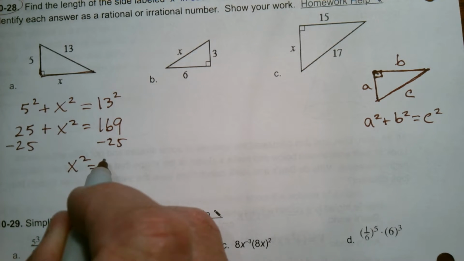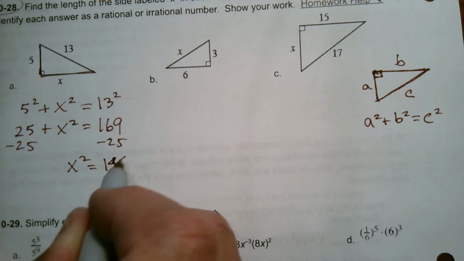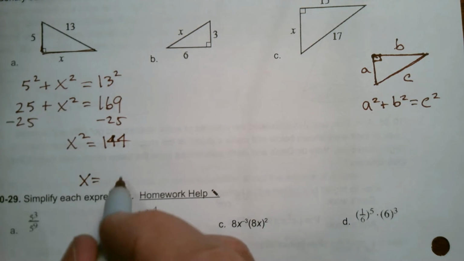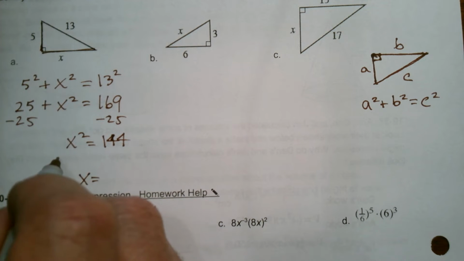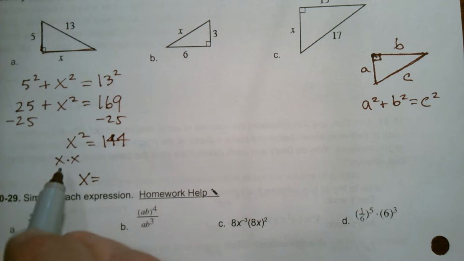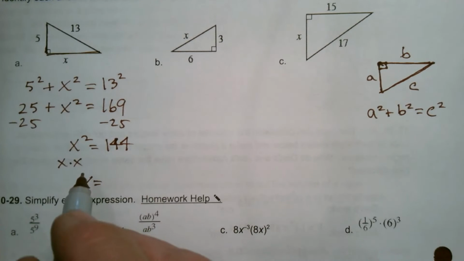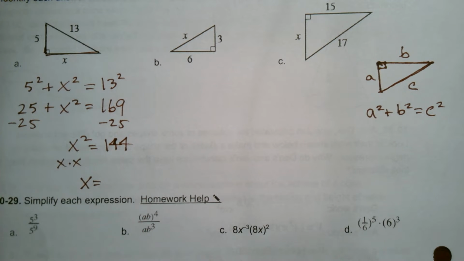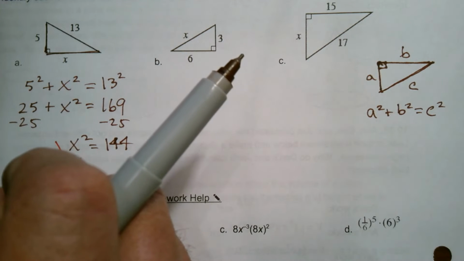X squared equals 144. So how do I get X? I'm looking for the number that multiplies by itself to give you that number. You might see it if you know your multiplication facts, or the opposite of squared is square root.